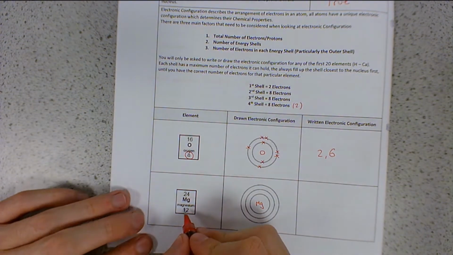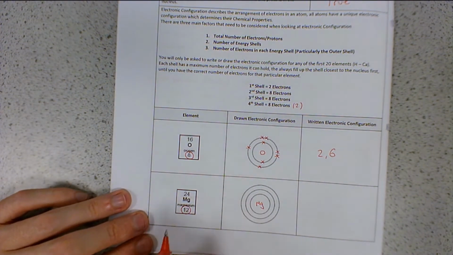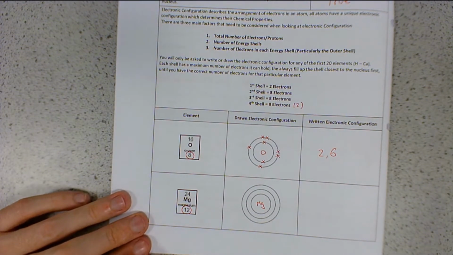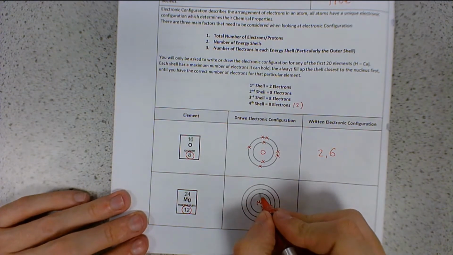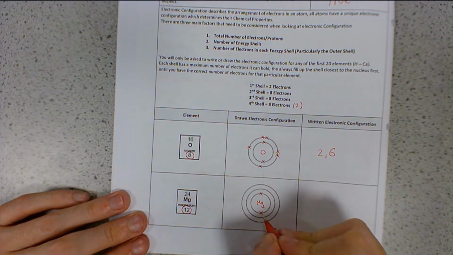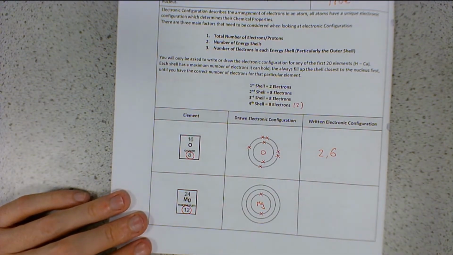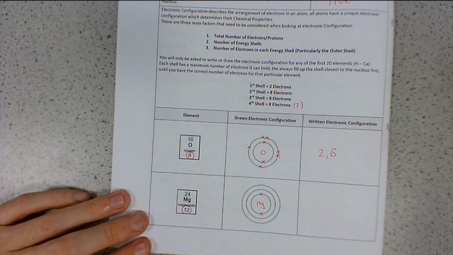Magnesium has an atomic number of 12. So it's got 12 protons, which means it has 12 electrons. So in our first shell, we're going to have 1, 2, because that's the maximum you can put into the first shell. But we still need another 10 electrons. So in our second shell, we can only put 8. We can't put all 10 in the second shell. We can only put 8.